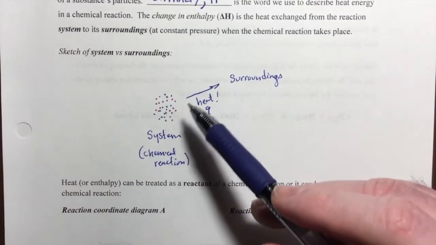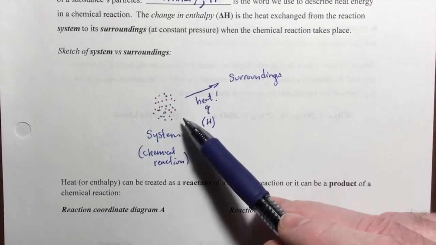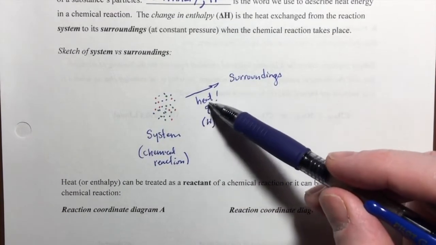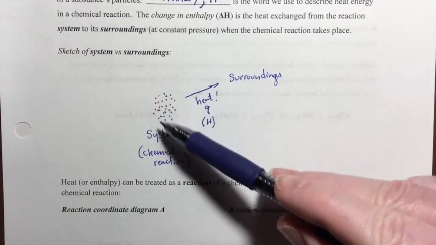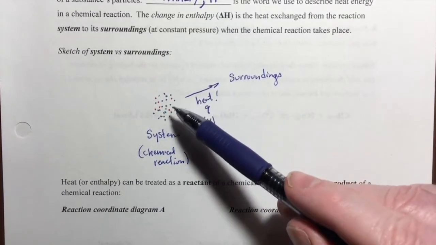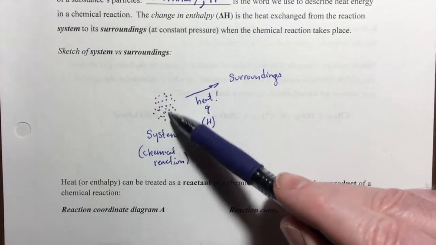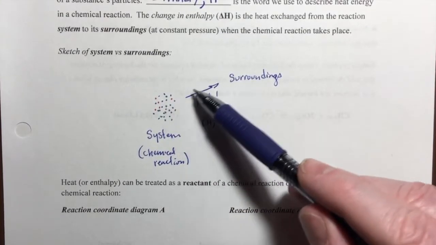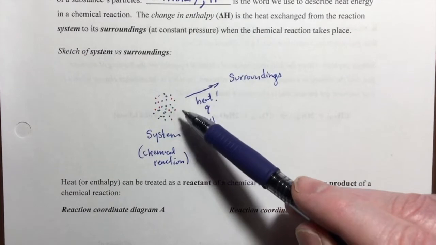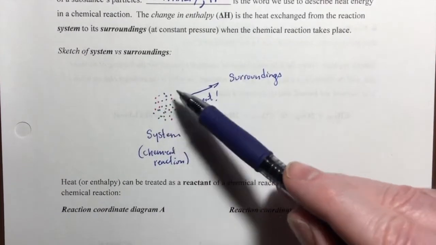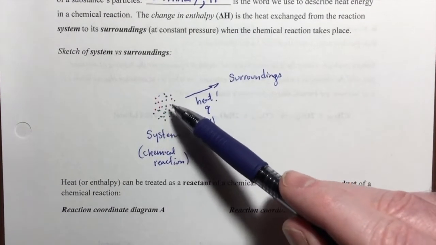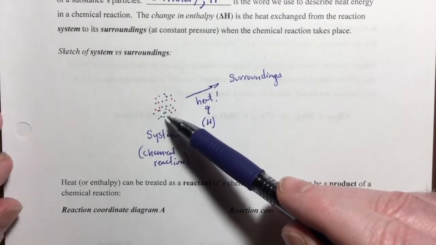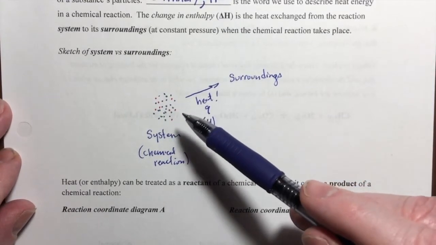Well, let's think about what this means. If we have a system that is giving off heat, then heat is a product of this reaction. In contrast, if we have a chemical reaction that is absorbing heat, taking in heat from the surroundings, then heat would be a reactant of this reaction, because we're having to add heat to this reaction as one of the components on the reactant side.